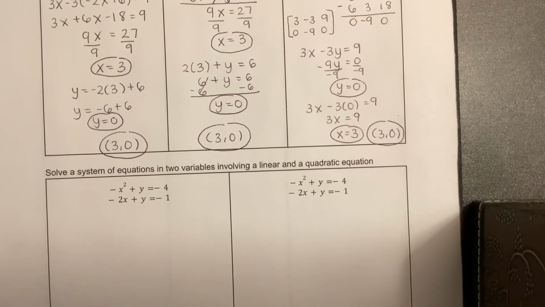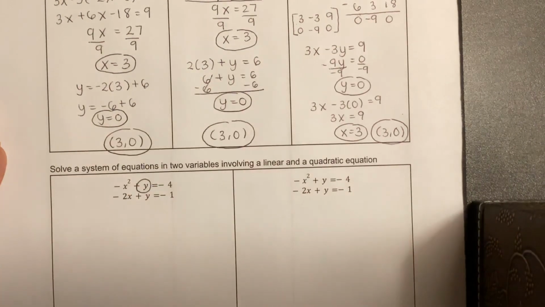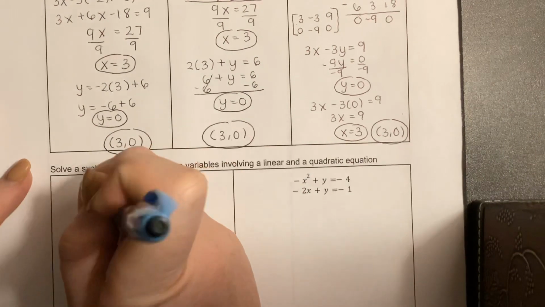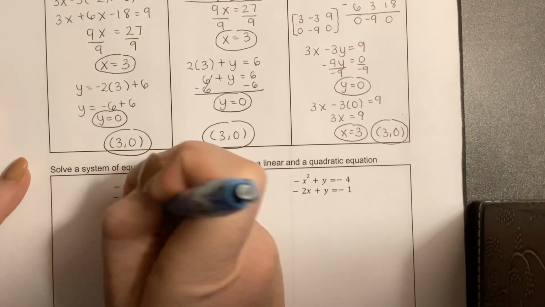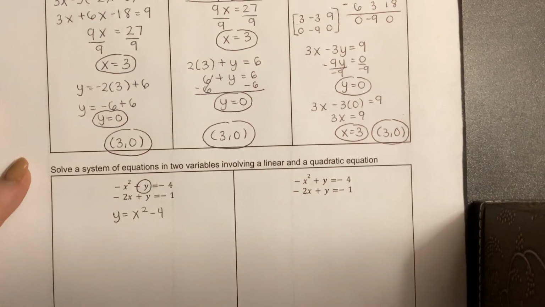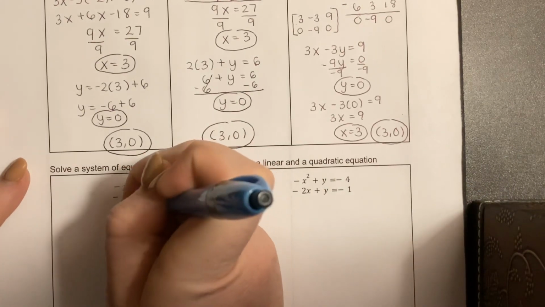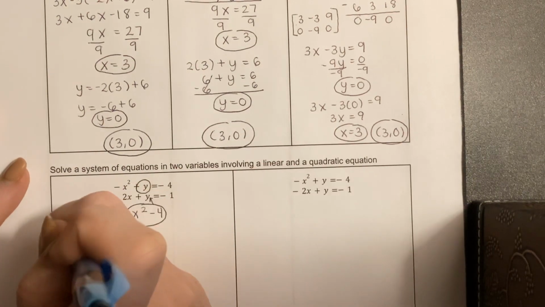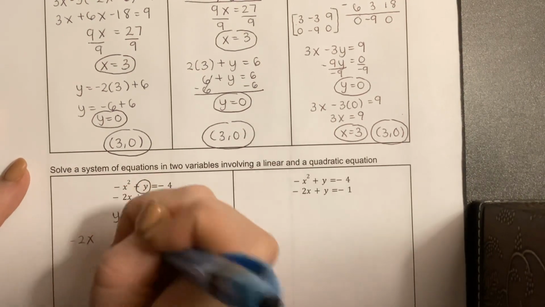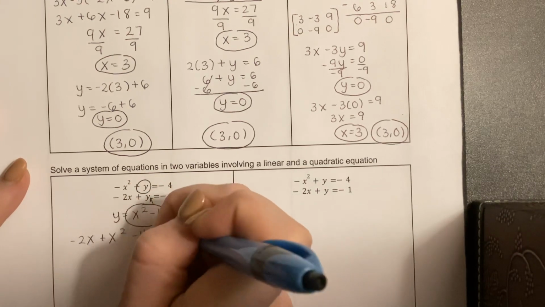So substitution, you're going to go ahead and again solve for a variable that does not have any type of coefficient with it. So if I solved for this y, I would get that y is equal to x squared minus 4. And then I would take this whole entire thing and I'd plug it in for y in my other equation. So that's going to give me -2x plus x squared minus 4 is equal to -1.